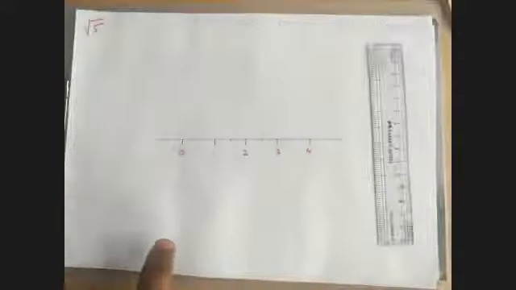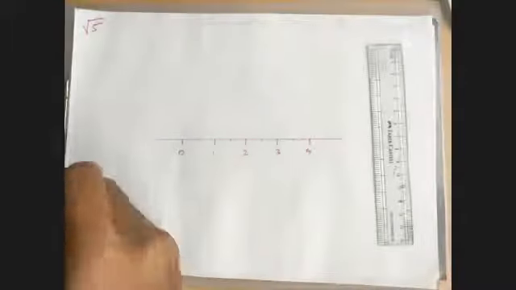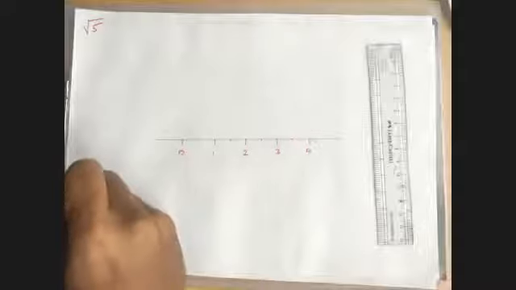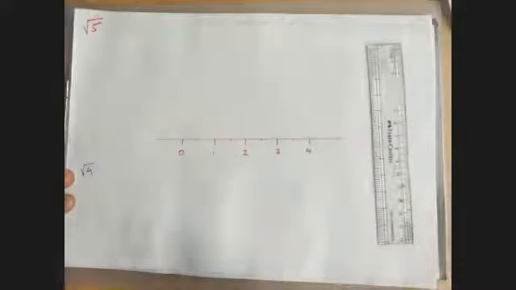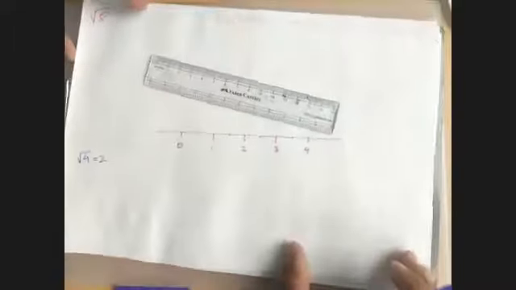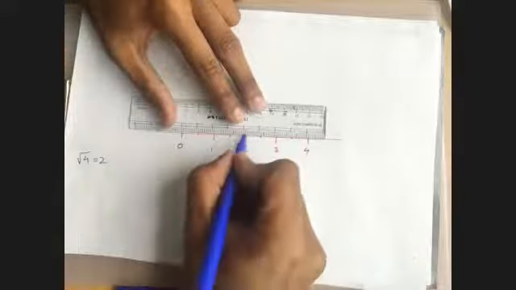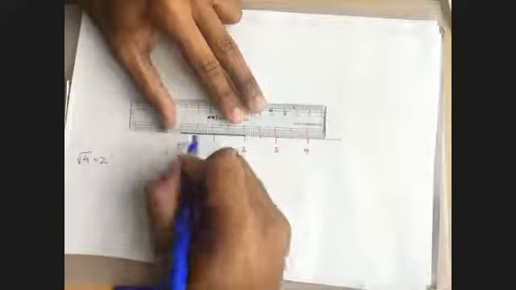So now let us locate root 5 on the number line. To locate root 5, first we have to have the value of 5 minus 1, that is root 4. We know that root 4 value is 2. So now draw a horizontal line with value 2.